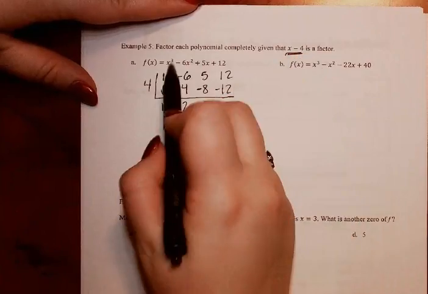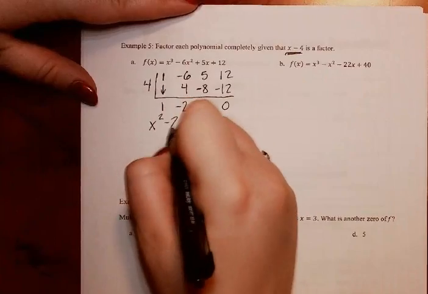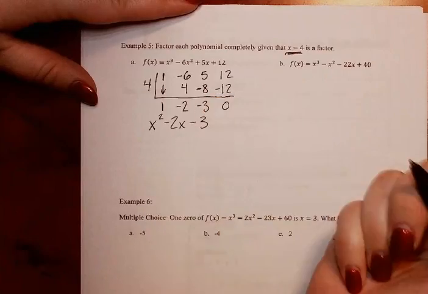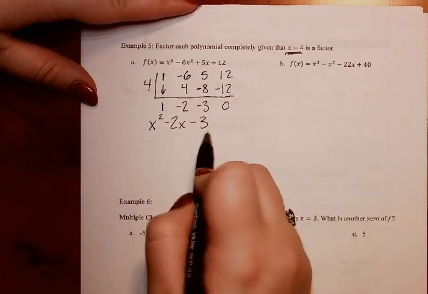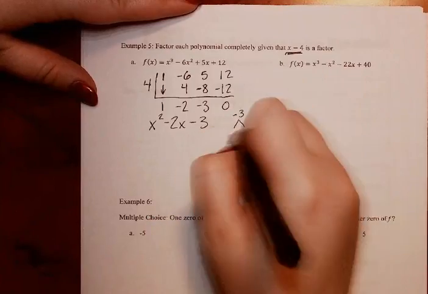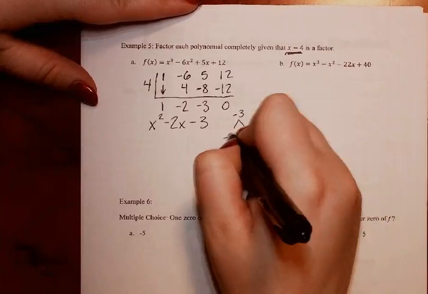Now we know our degree goes down by 1, so this is x squared minus 2x minus 3. And this, we need factors of negative 3 that add to negative 2. So that's negative 3 and positive 1.